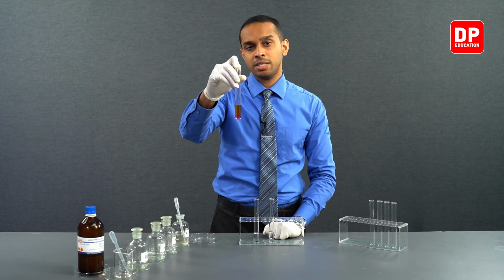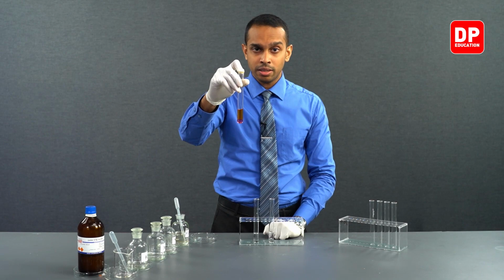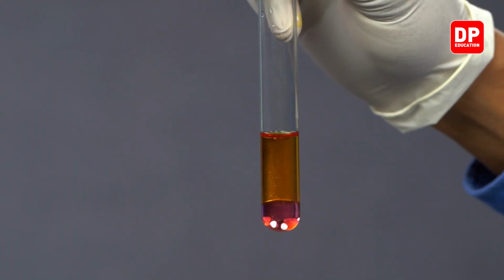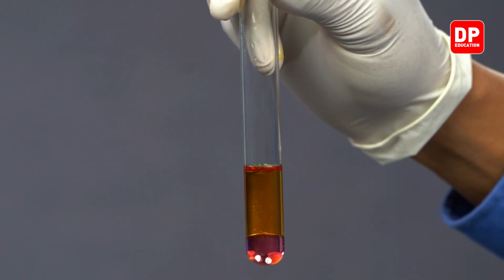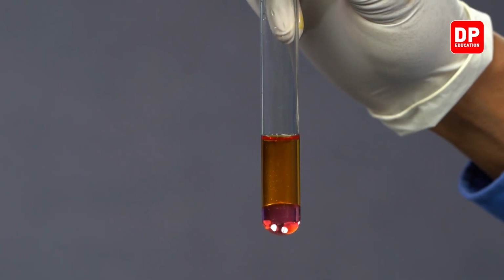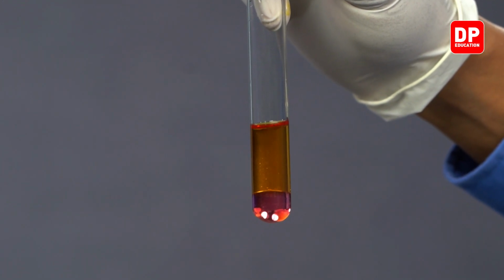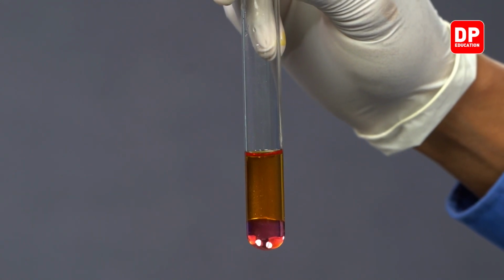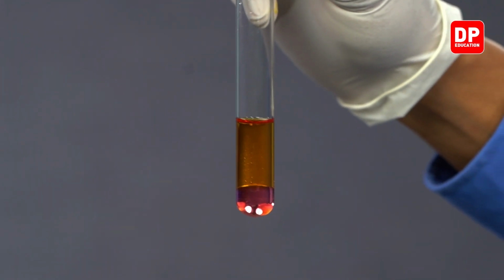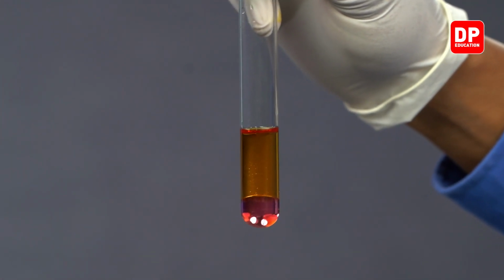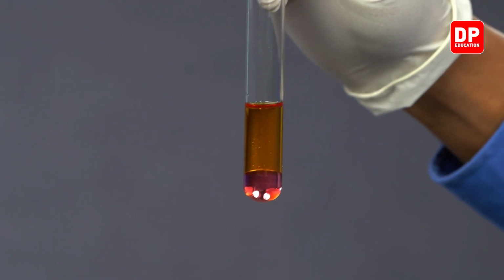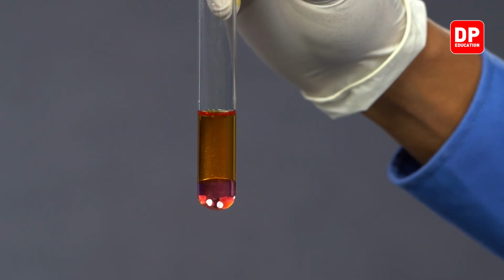This test is evidence that if you add chlorine water into an iodide ion solution, the iodide ions will convert into iodine and be displaced. And then if you add an organic layer like this, that iodine will dissolve in the organic layer due to its nonpolar nature, and you can observe the purple color like this.